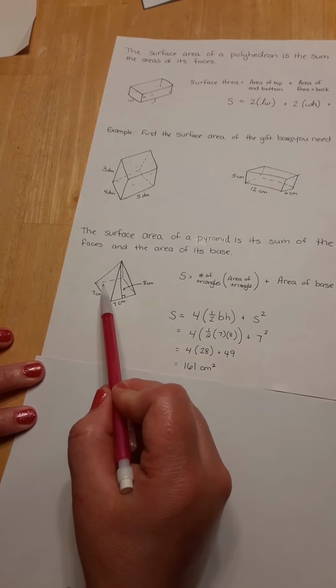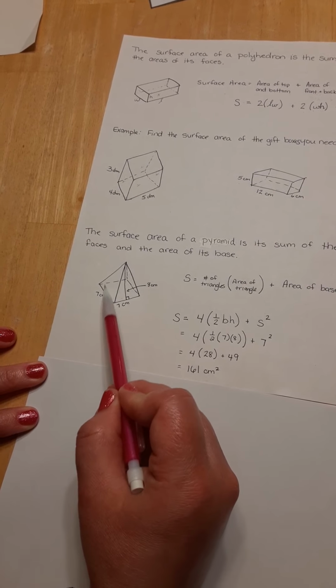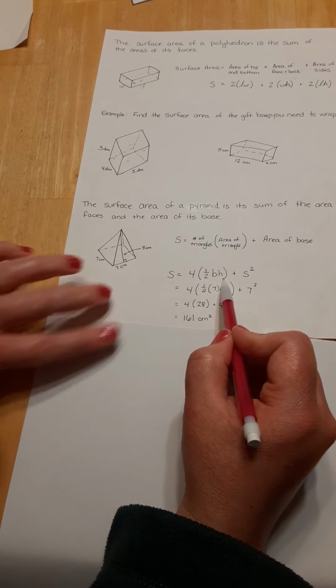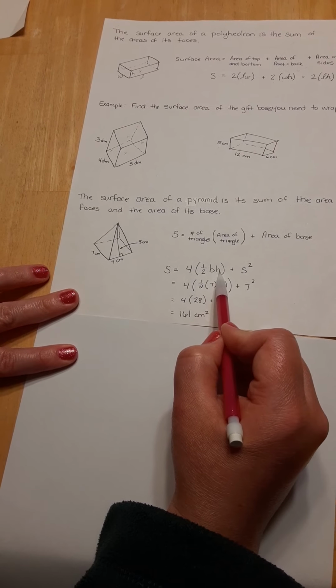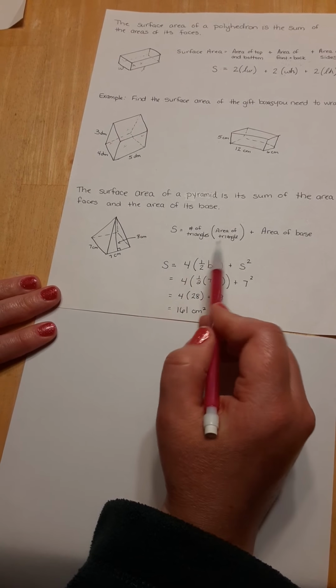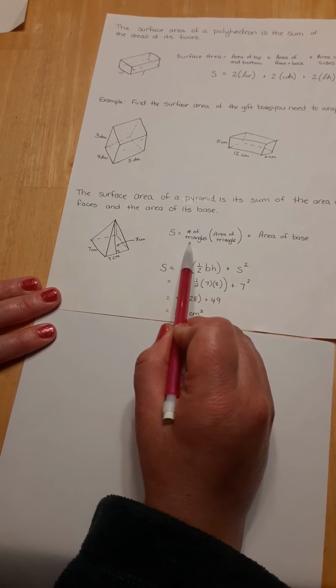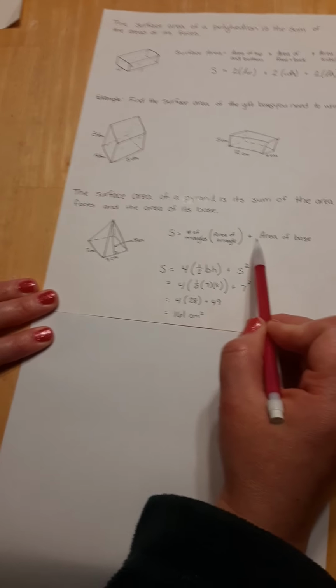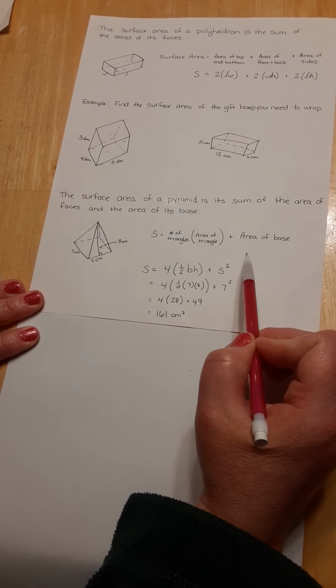And remember, every face that connects to my base is a triangle. And so my area of my triangle is 1/2 base times height. And because this is a square, I have 4 triangles. So the official equation for this is the number of triangles times the area of the triangle plus the area of the base. Add them all up.